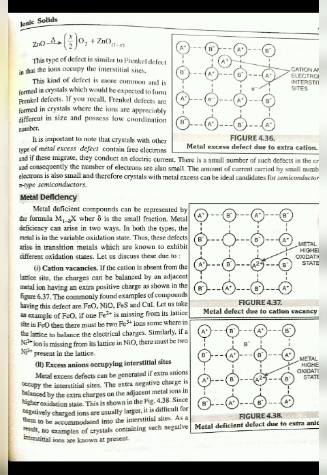If one Fe2+ is missing from the lattice site in FeO, then there must be two Fe3+ ions somewhere in the lattice to balance the electrical charges. Similarly, if a Ni2+ ion is missing from the lattice in NiO, there must be two Ni3+ present in the lattice. Second, excess anions occupying interstitial sites.